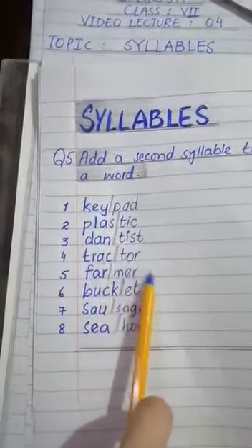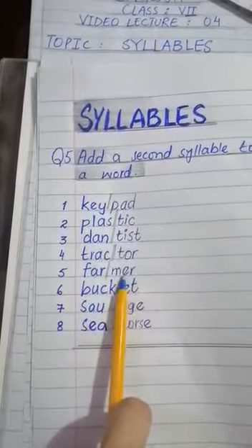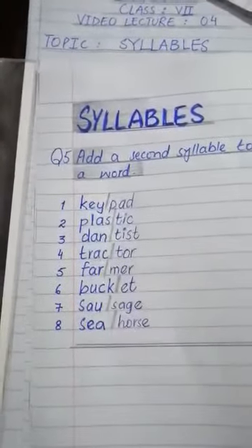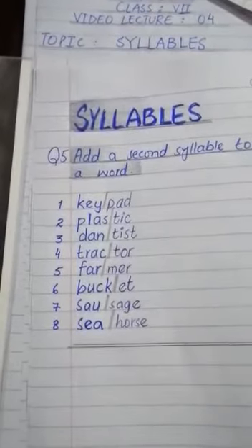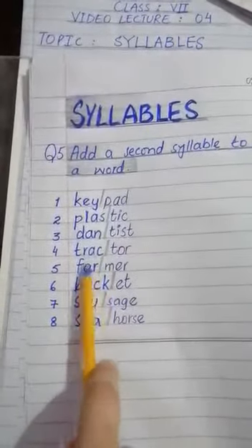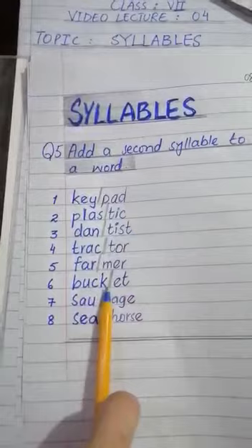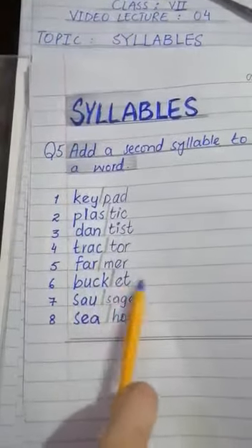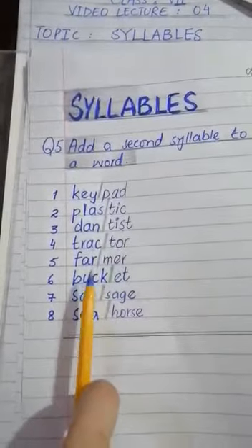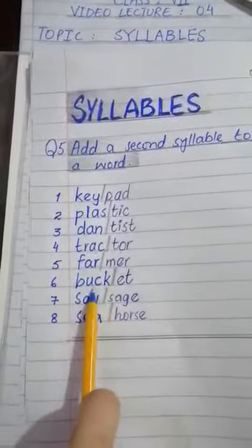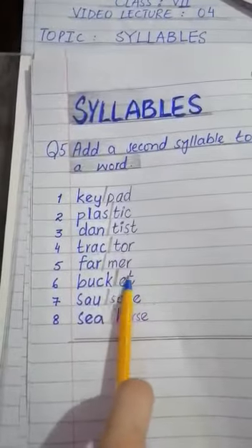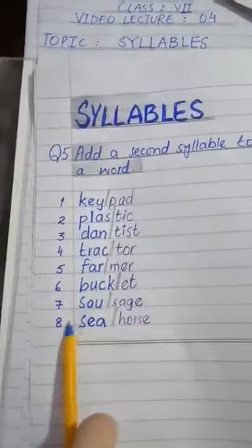Now here mer is also producing, here we have E, and E is producing a sound of U. One vowel can produce a sound of another vowel as well, okay. So for mer. Buck, and I have added ET, kit. Now see, bucket. In bucket we have a sound of U, okay. So buck, and then kit. Now see here it is producing a sound of E, bucket, okay.